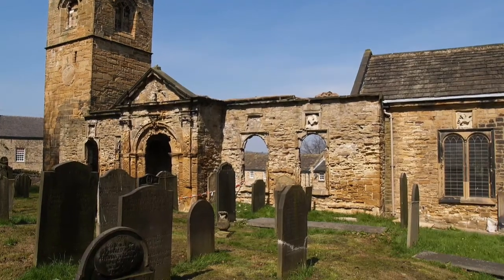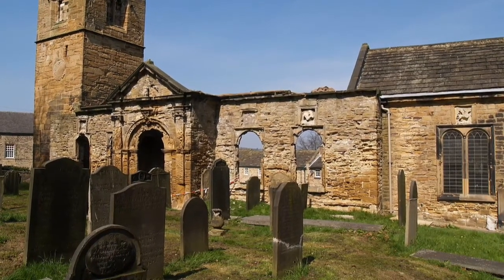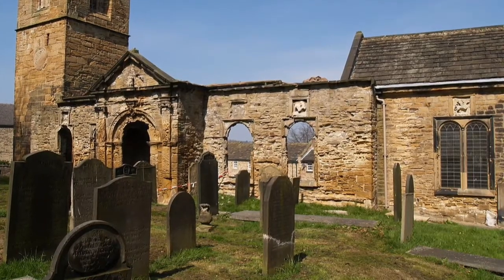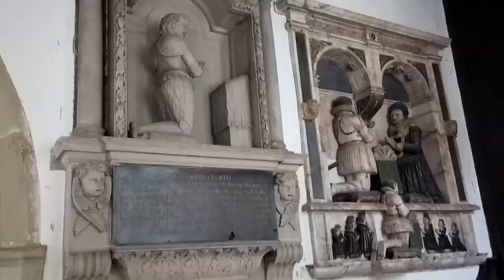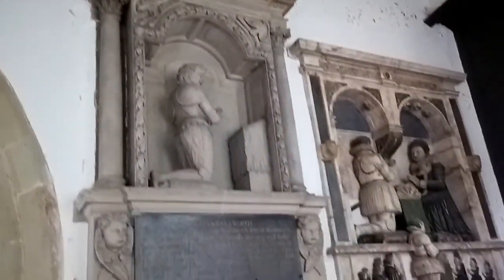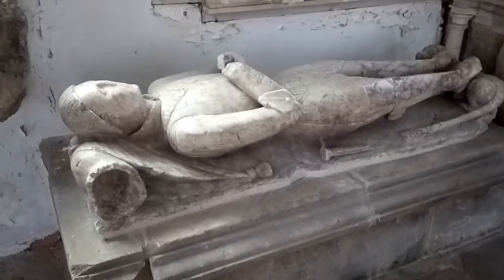This is Old Trinity Church at Wentworth. Parts of it date back to the 15th century and possibly even before, but the rest of it was overhauled in 1684 by the 2nd Earl of Strafford. It fell out of use when a new church was opened nearby in 1877.